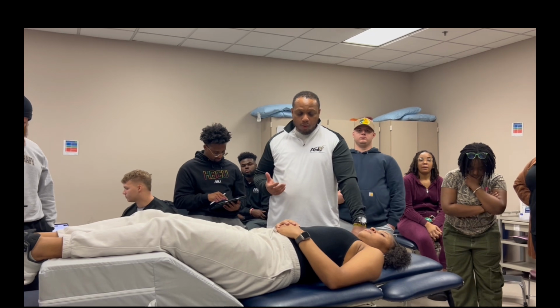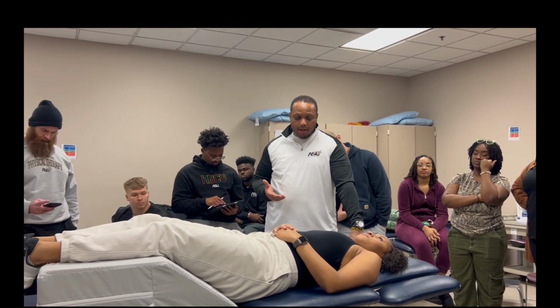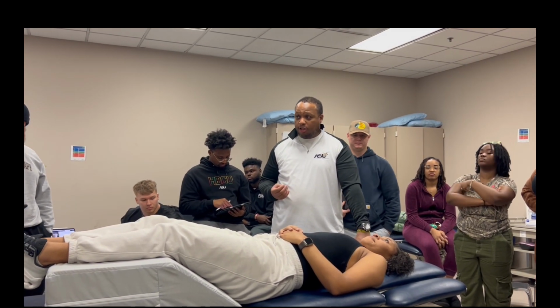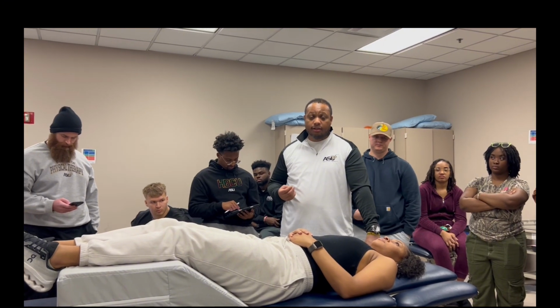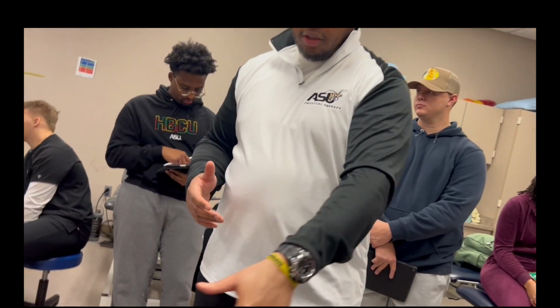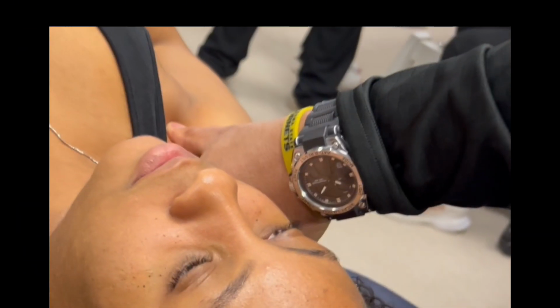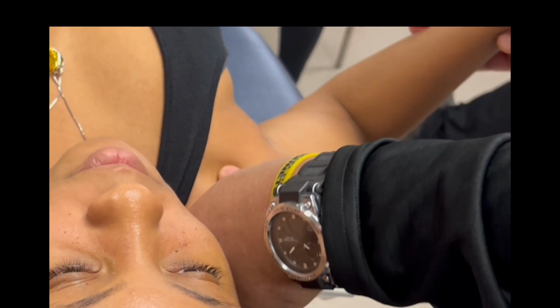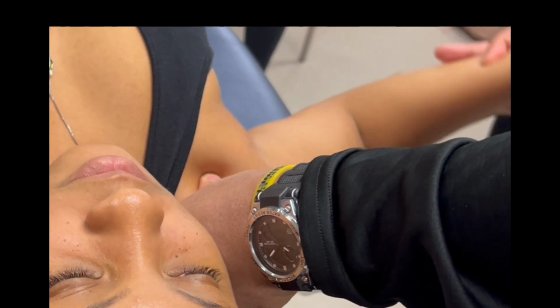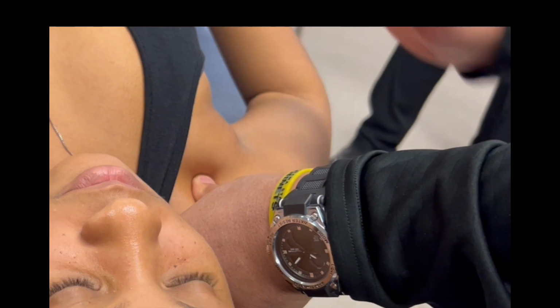Okay. Now, what can I do if I wanted to actually focus on the pectoralis minor? I'm gonna use my left thumb. So I'm gonna use my left thumb to contact her coracoid process, right? I got it right there. You feel my thumb on it? So I got a coracoid process right there.